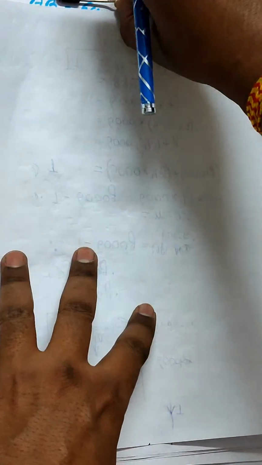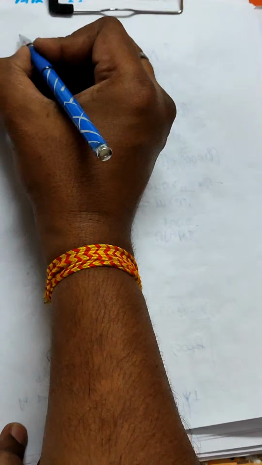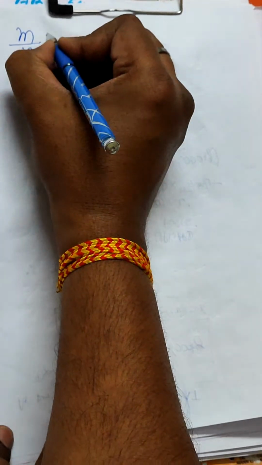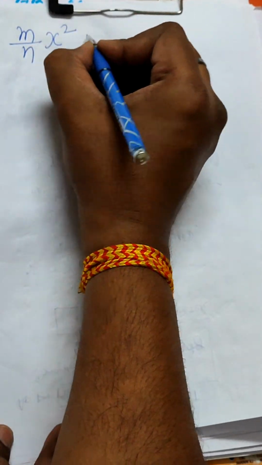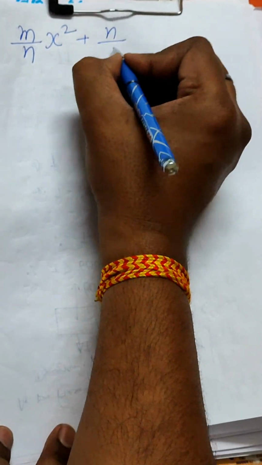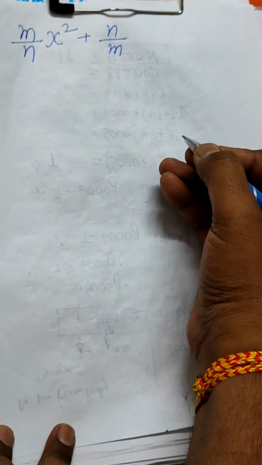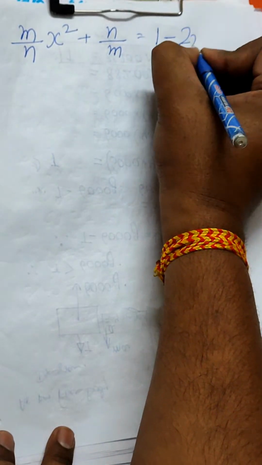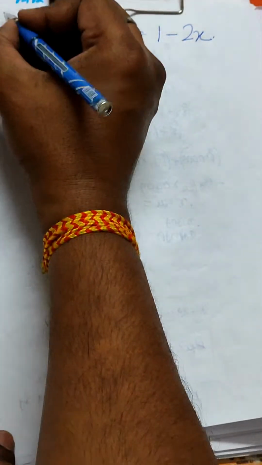For the second question, it's given that (m/n)x² + n/m = 1 - 2x. This is the question given to you. So this is the second question of the quadratic equation which we have taken in the two question series, right?